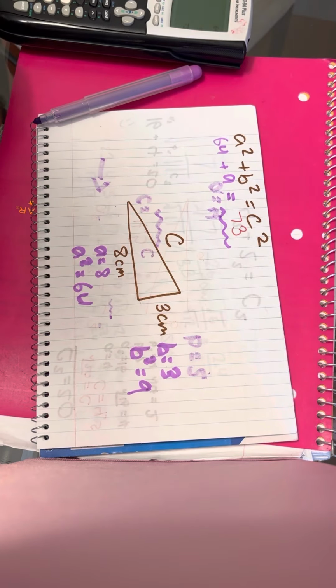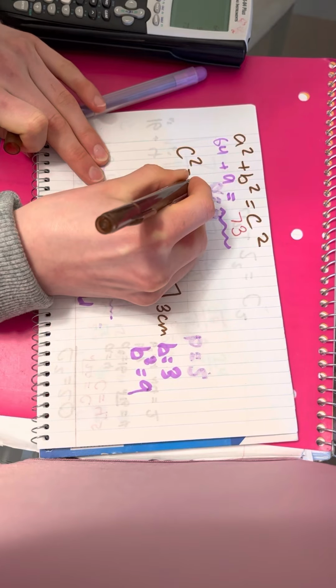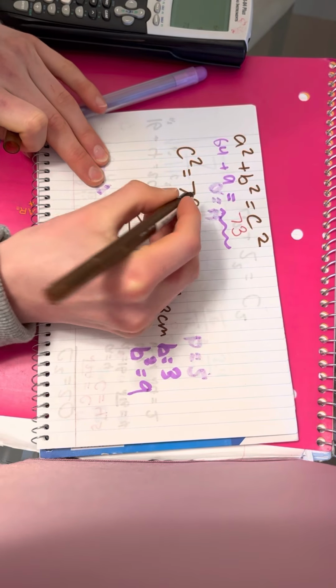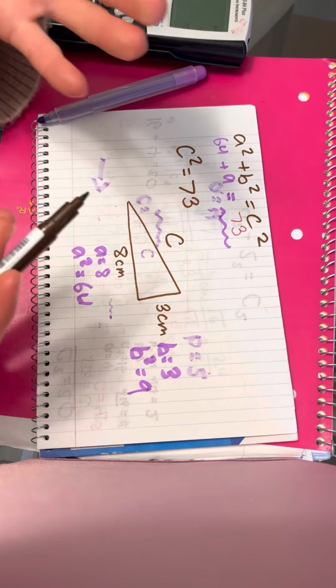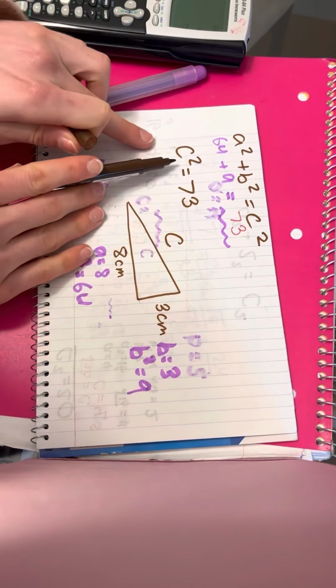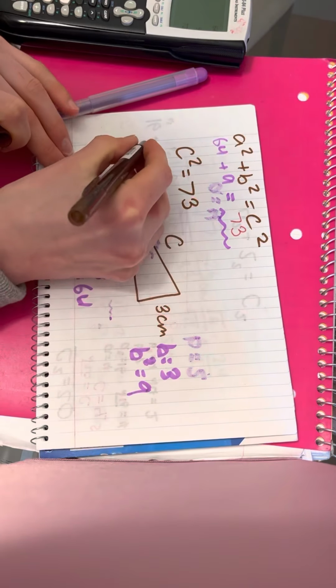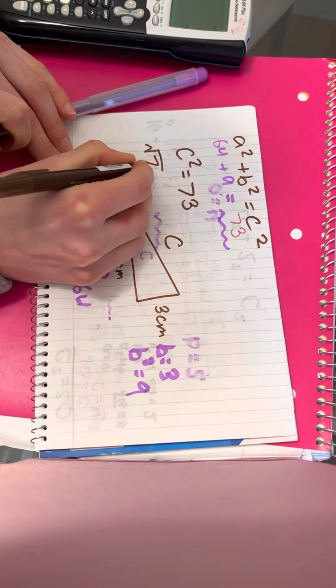So we know C squared equals 73. Well, okay, awesome, but what's C? If C squared is 73, let's undo that. Let's take the square root of 73.